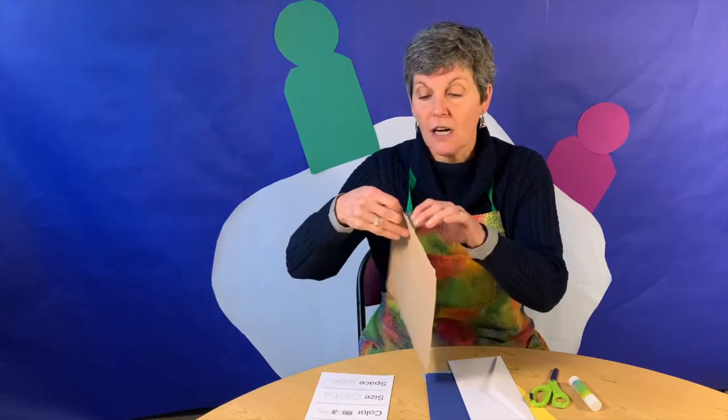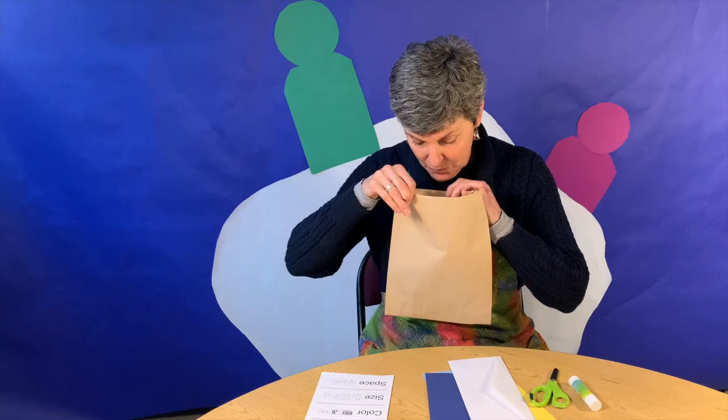You'll notice there are other things in your art kit bag. There's more papers, but we're going to use those for the next lesson video. So please set those aside in a safe place for now. If you need a moment to get these materials ready, you can pause the video.